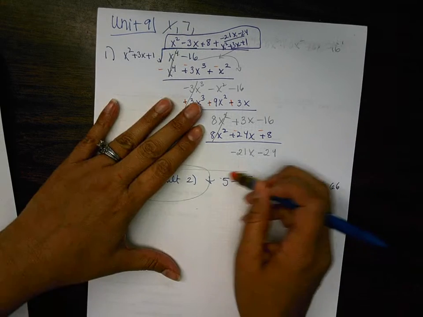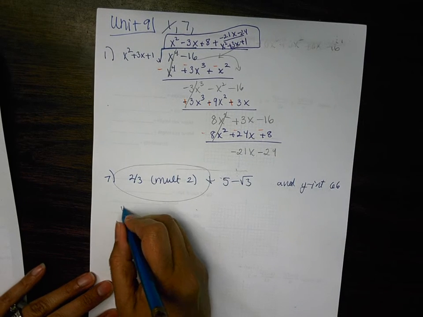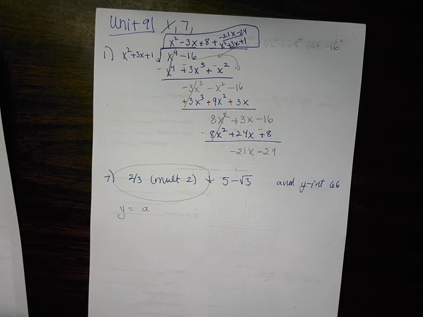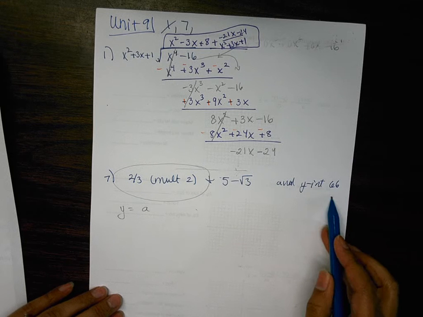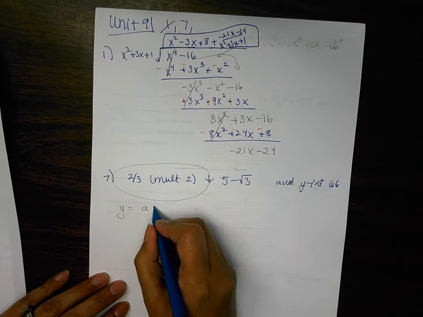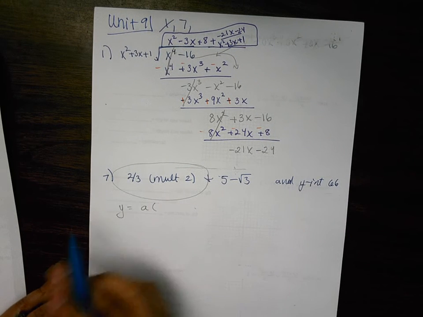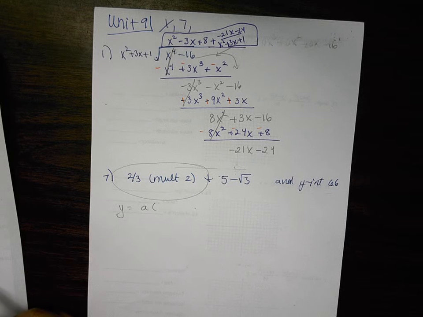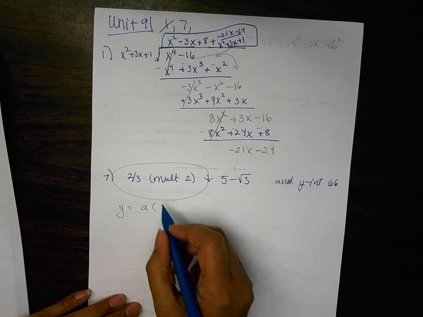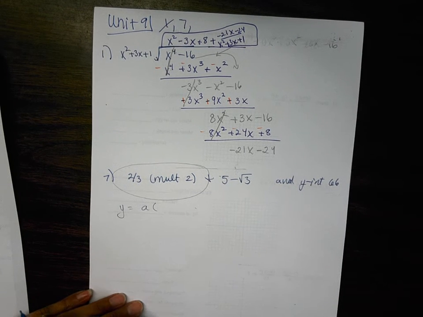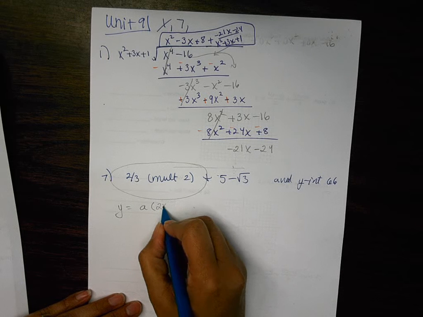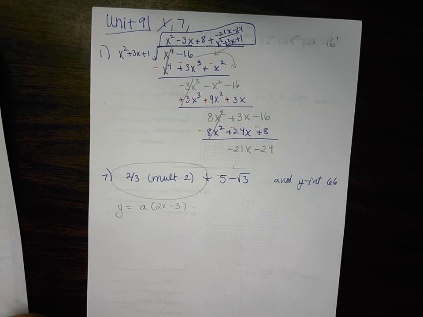What did it say the degree was? 4th? Okay, so this has a multiplicity of 2. So how would I write that? y equals, there's going to be an a because I have my y-intercept to plug in. Do you guys remember how to write this instead of x minus 2/3?